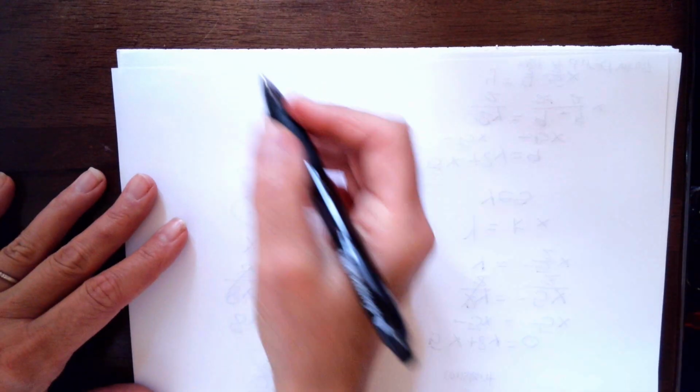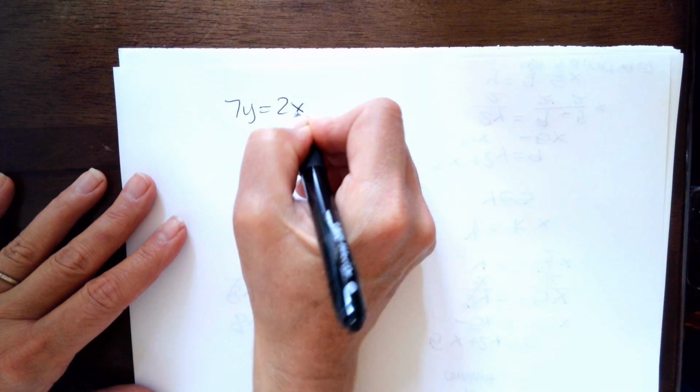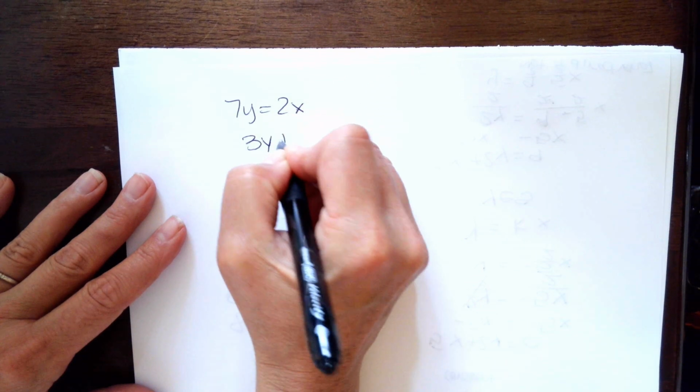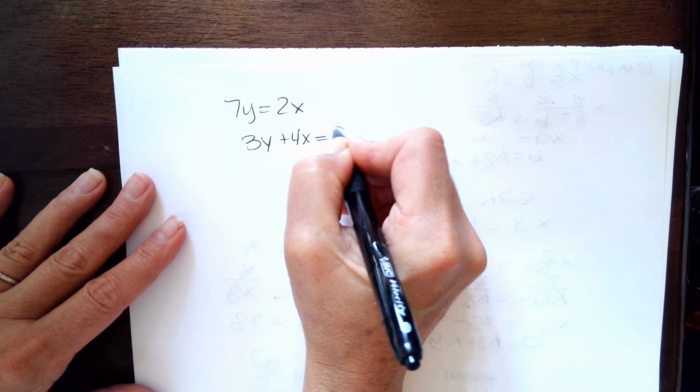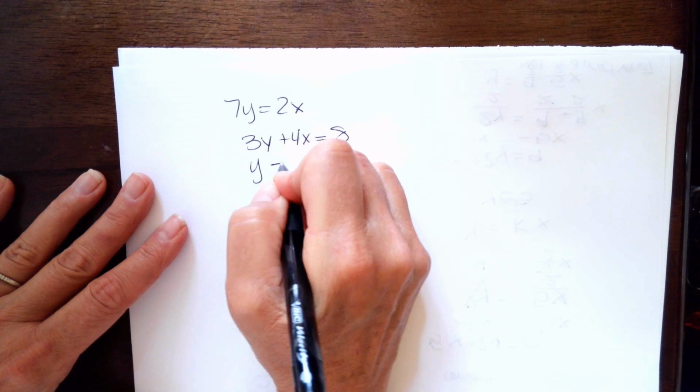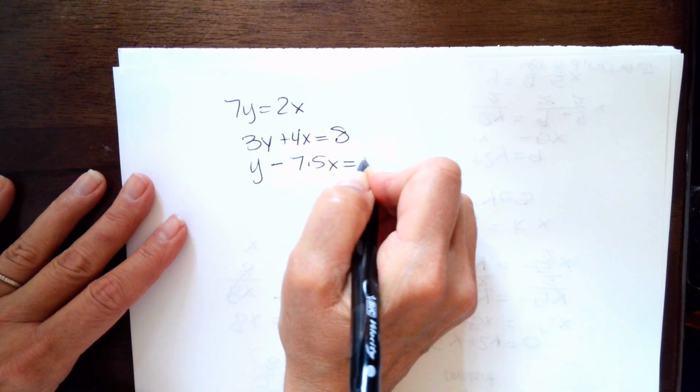Okay, so for homework, you can check these ones: 5y equals 2x, 3y plus 4x equals 8, and y minus 7.5x equals 0.